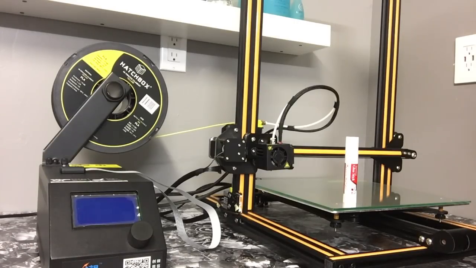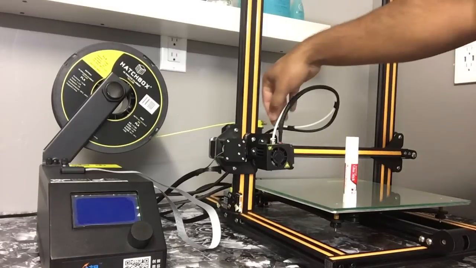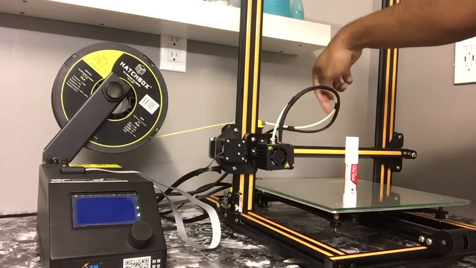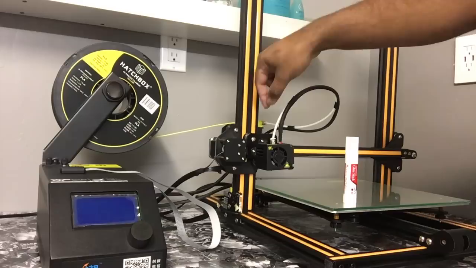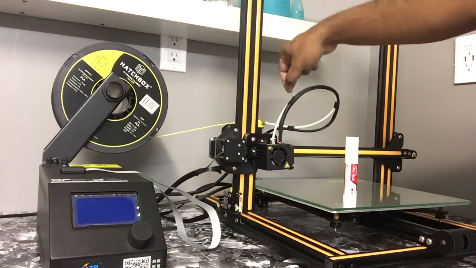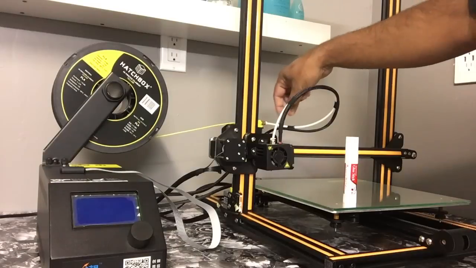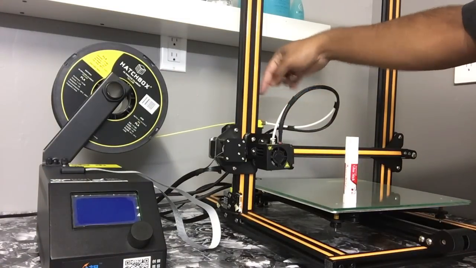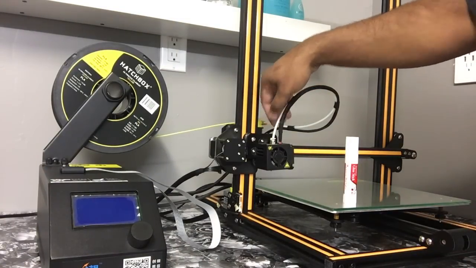Okay, guys? Also, another question I get: my filament tube popped up. Basically what it is, this white tube right there. My filament comes through here, goes through the white tube here and comes into that. Sometimes this might pop off and this might pop off. Well, this isn't gonna pop off. This is actually screwed, bolted on, but this might pop off.